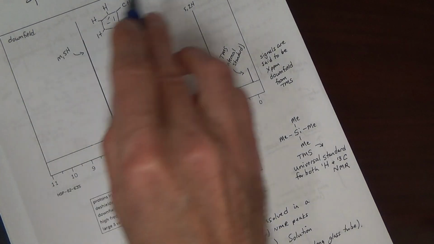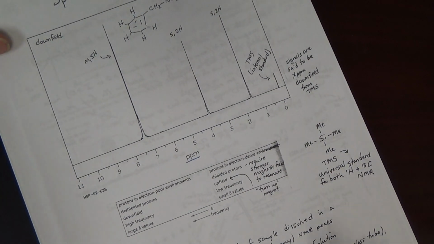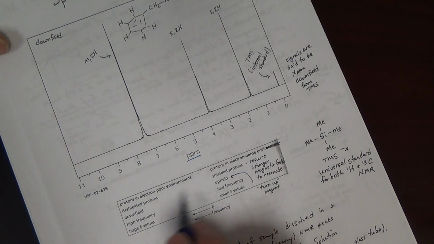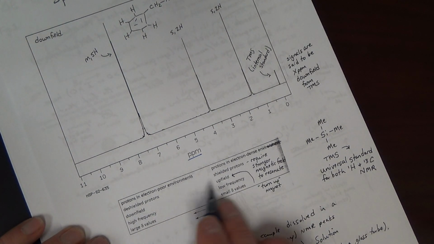We may point out where this terminology came from in just a minute. Okay, let's go through this box here, which gives some relative terms.